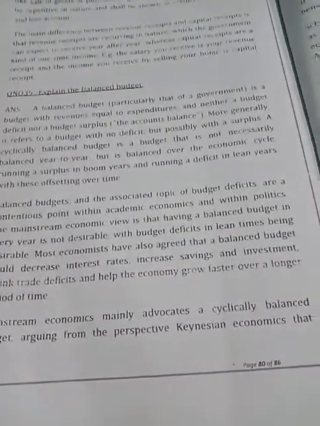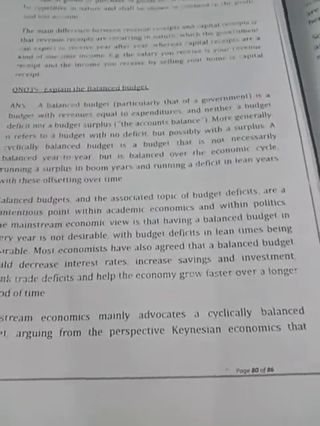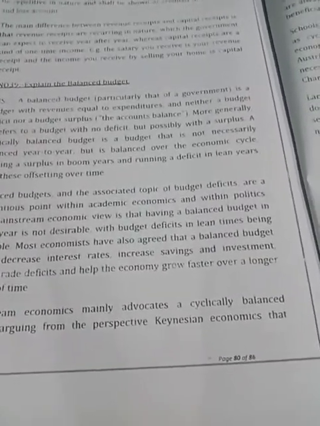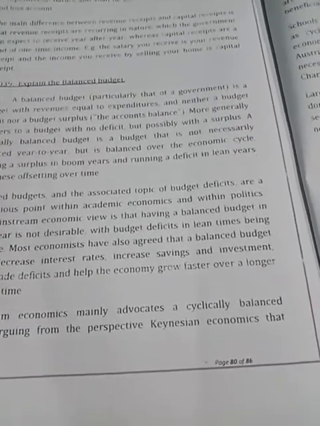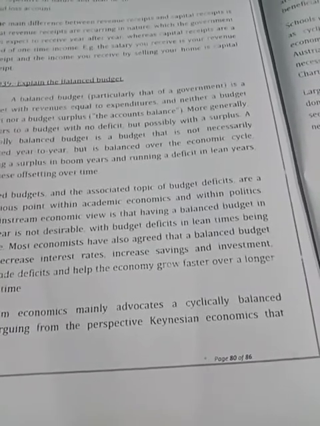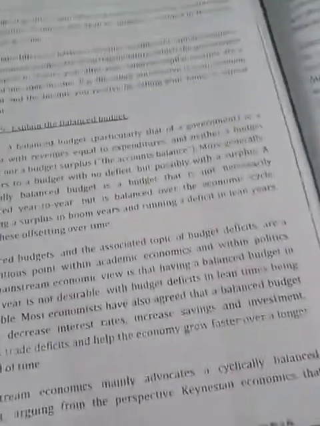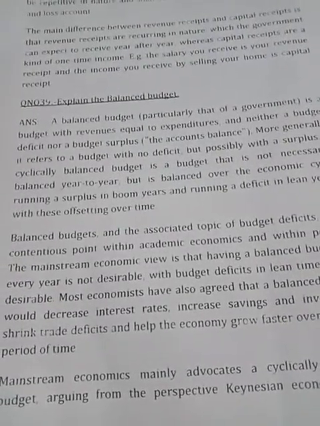I am Rahim from Boys Higher Secondary School, Tarathpora, class 12th, subject economics. Dear students, we are discussing the topic of the Indian budget. In the previous lecture, I delivered my lecture on the Indian budget. Today, I am going to deliver my lesson on balanced budget. What is meant by balanced budget?